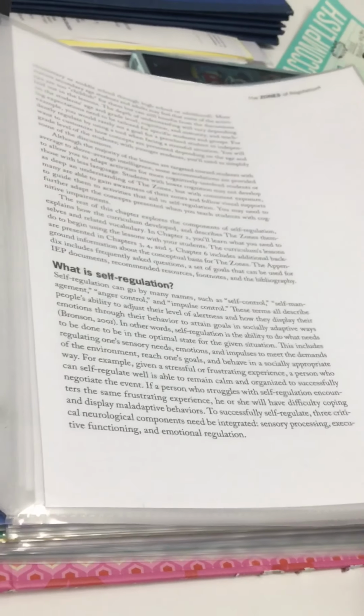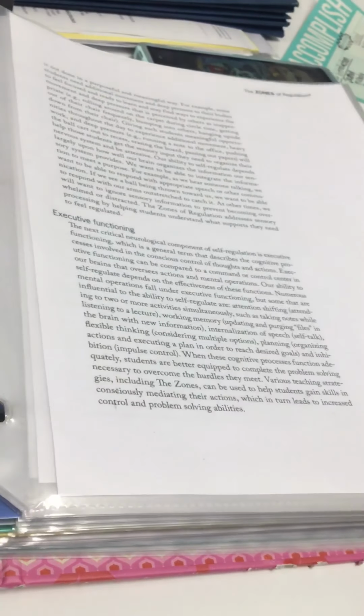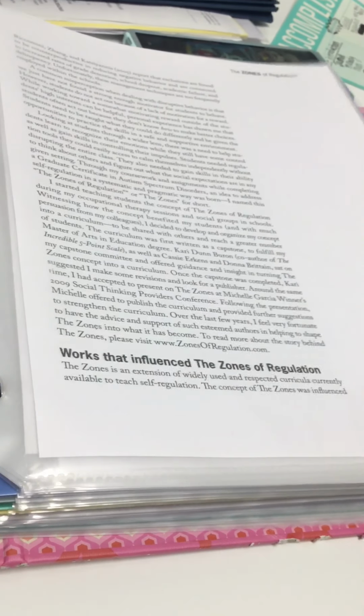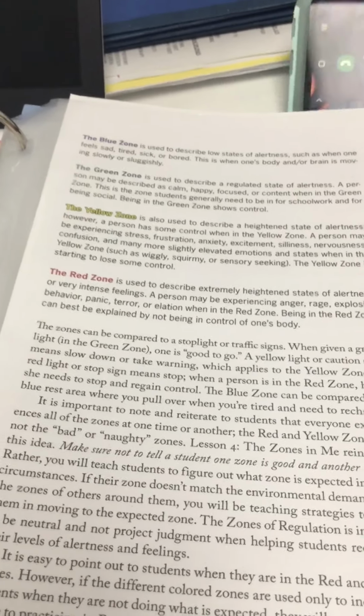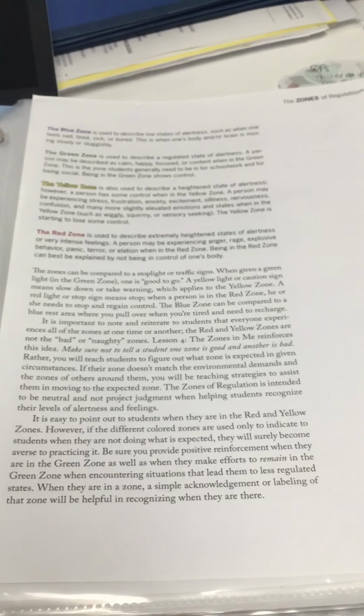So you'll see these basic chapter 1 is all about the program. It also discusses what is self-regulation. So if you really need to educate a caregiver, it also talks about executive functioning and things. And then it also talks about the different zones. So we'll go through the zones a little bit just so you all know. So the zones are the blue zone, which you'll see up here. The blue zone, then you have the green zone, and you have the yellow zone and the red zone. So I'll read through these for you all just so you can learn about the different zones.